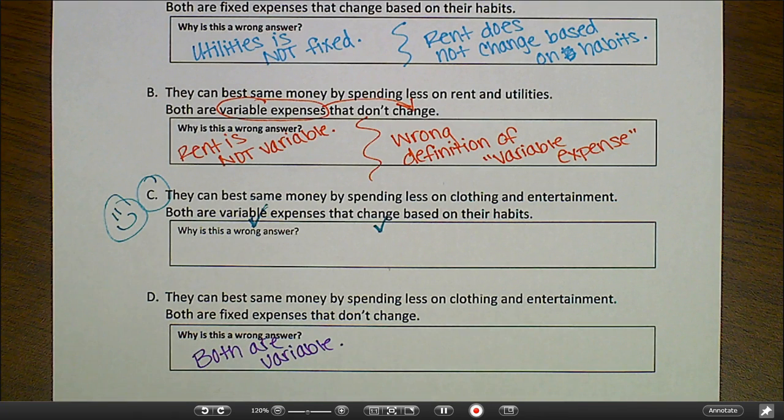If this one's given you some trouble, one thing you can do is look back at your notes on fixed and variable expenses, because I know it's been kind of a long time since we've reviewed that. And then secondly, if you would like to put a star next to this, you can talk to your teacher about it and get some help from your teacher.